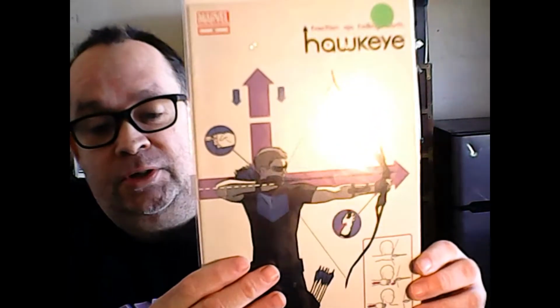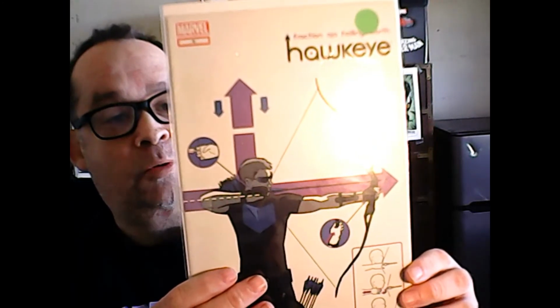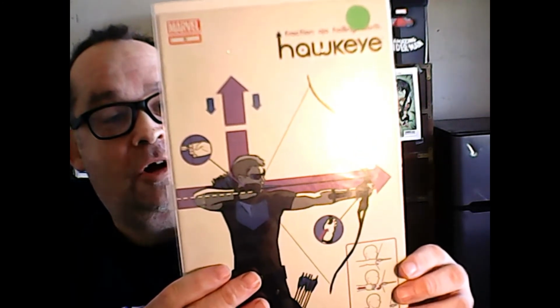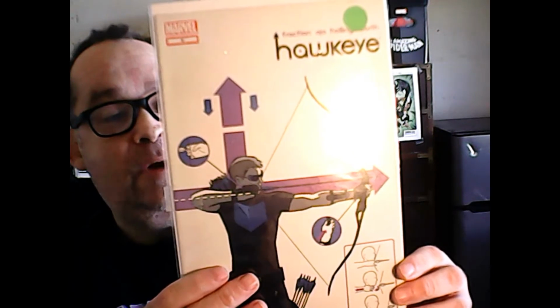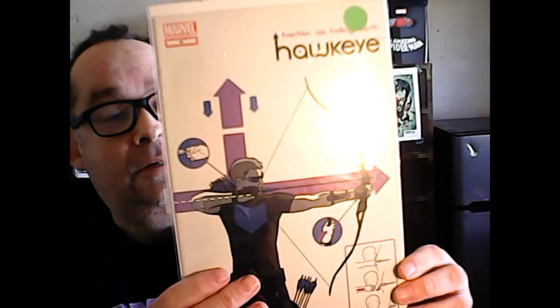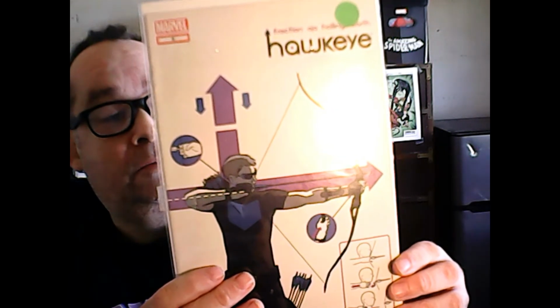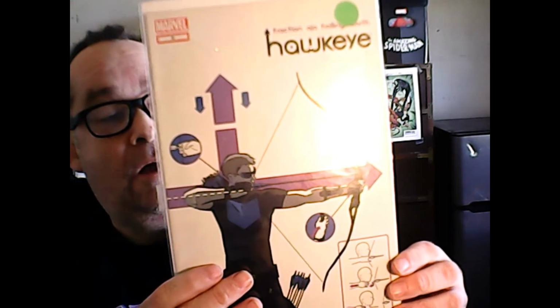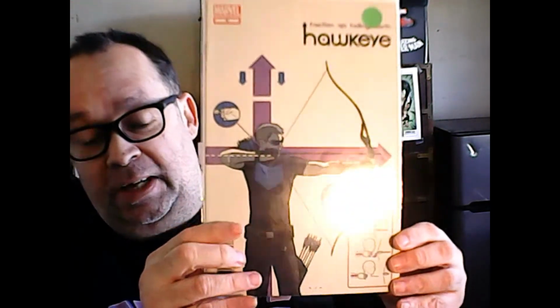This is Hawkeye #2, published November 2012, written by Matt Fraction, art by David Aja. First team up of Hawkeye as Clint Barton, and first team up of Hawkeye as Clint Barton and Hawkeye as Kate Bishop. Confusing. That's what I'm saying before. I wish they would just change that.